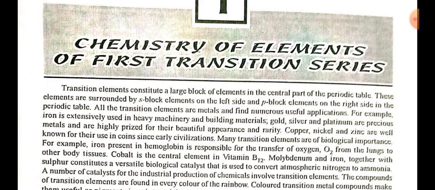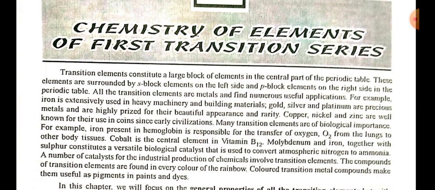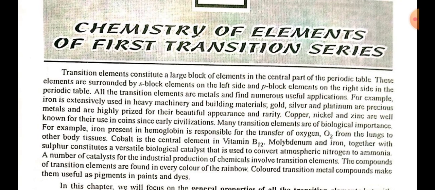Transition elements constitute a large block of elements in the central part of the periodic table. Periodic table का जो central most part होता है, constitute करते हैं transition elements. These elements are surrounded by s block elements on the left side and p block elements on the right side in the periodic table. All the transition elements are metals and find numerous useful applications.